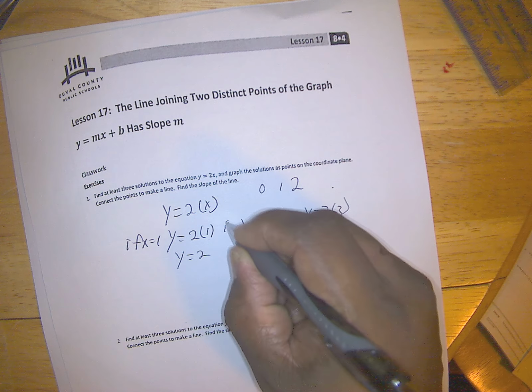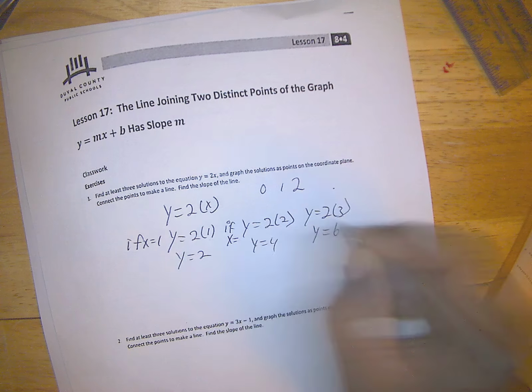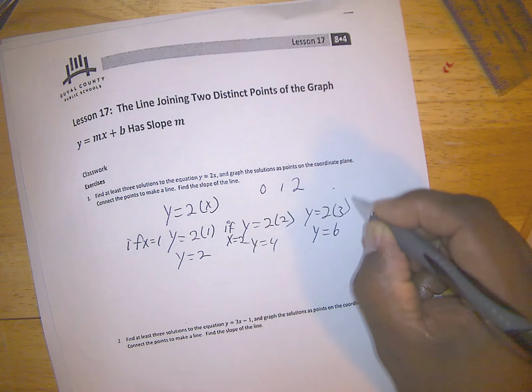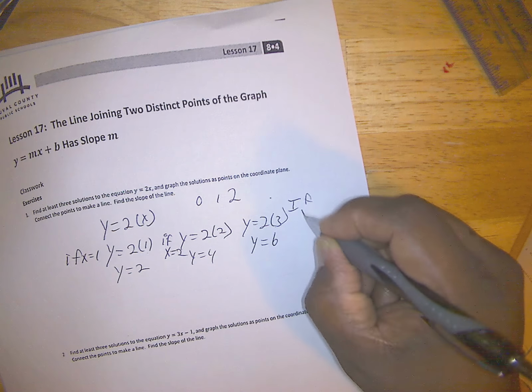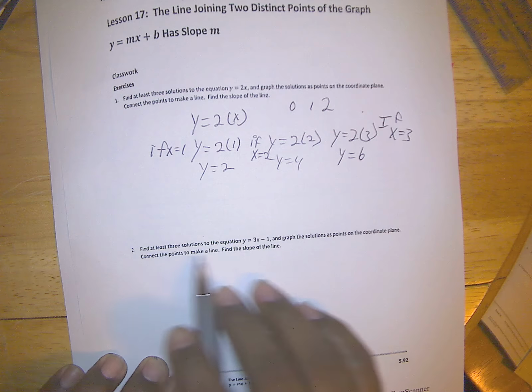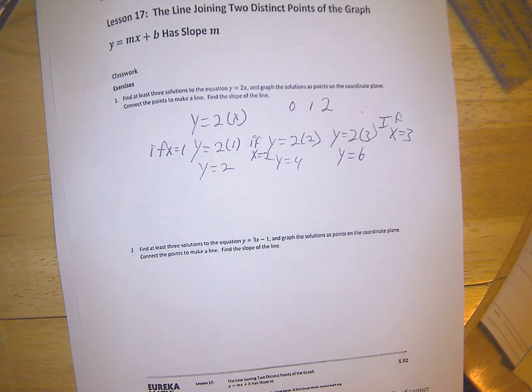If x equals 2. If x equals 3. Now look what it asks here. Find at least 3 solutions for this one. We can make up any numbers we want.